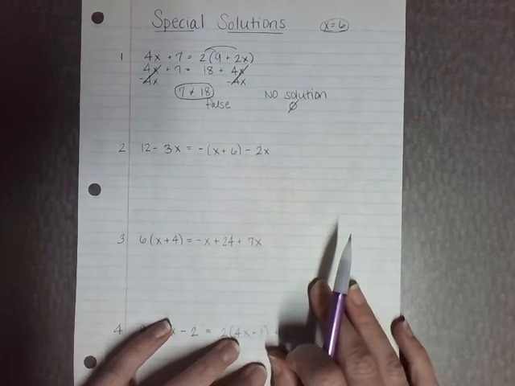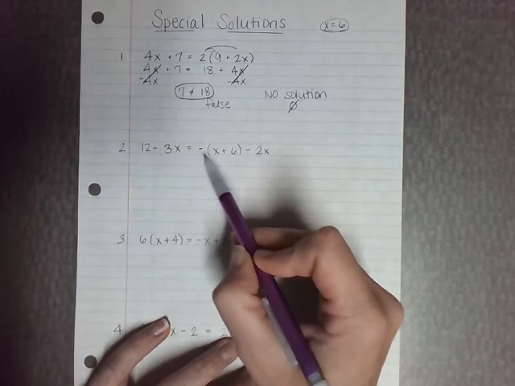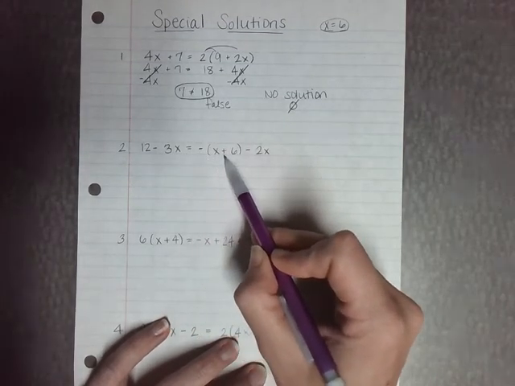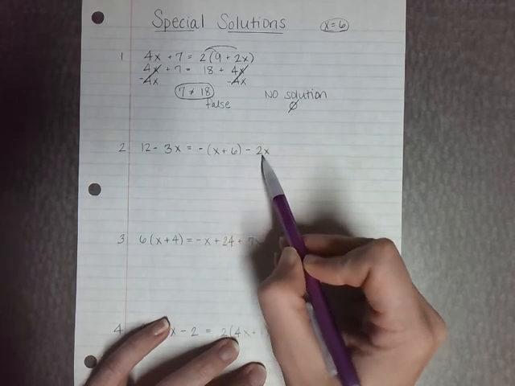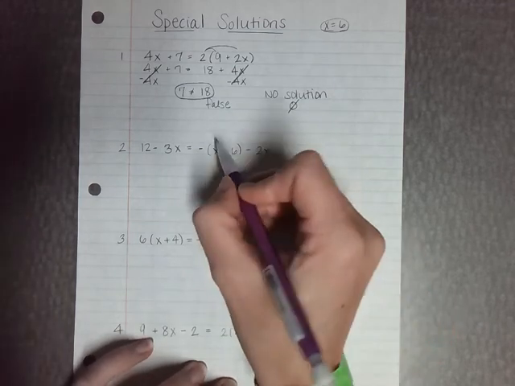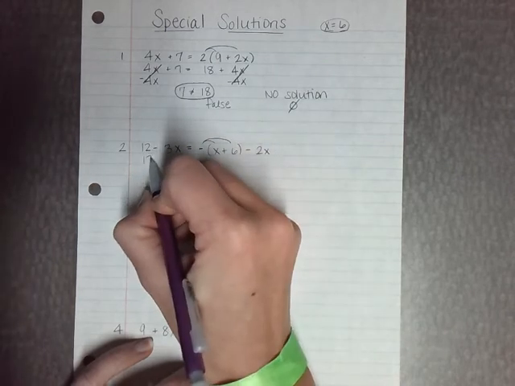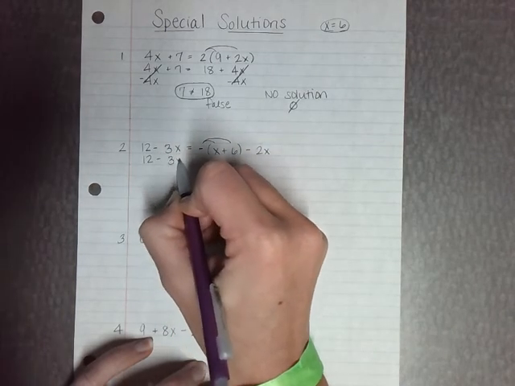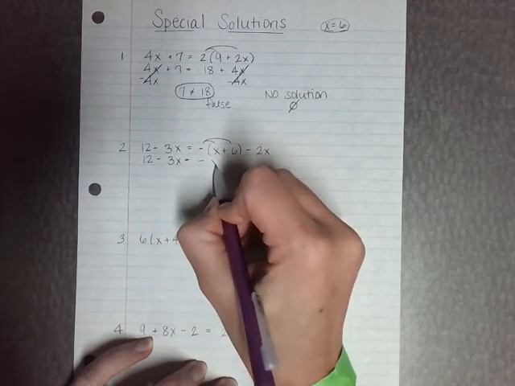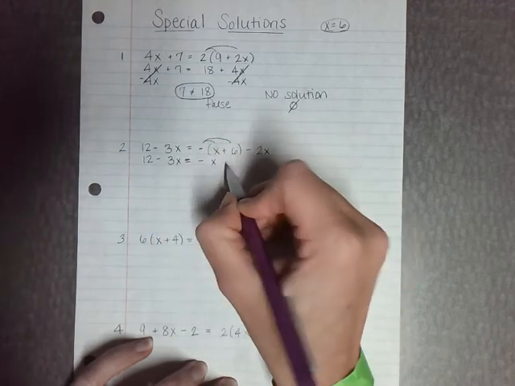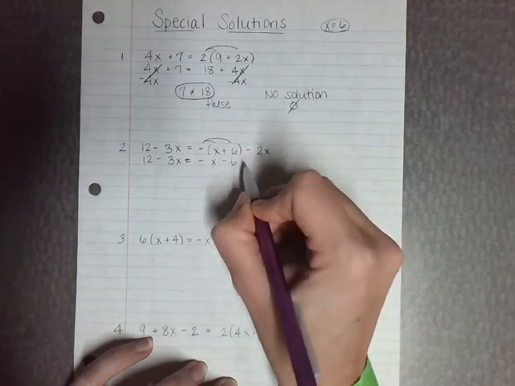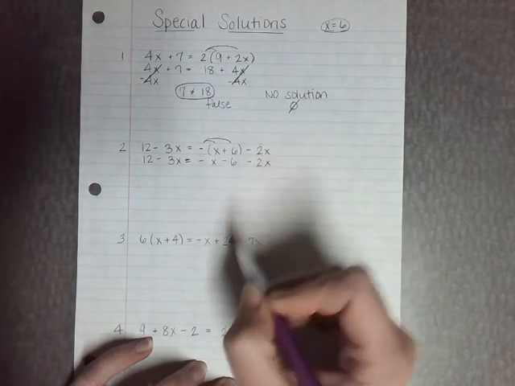For number 2, we have 12 minus 3x equals negative quantity x plus 6 minus 2x. So again, we have some parentheses we want to get rid of. So go ahead and distribute that negative. So we'll have 12 minus 3x equals negative x minus 6, and then bring down the minus 2x.